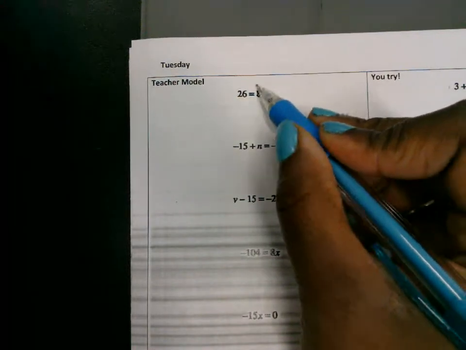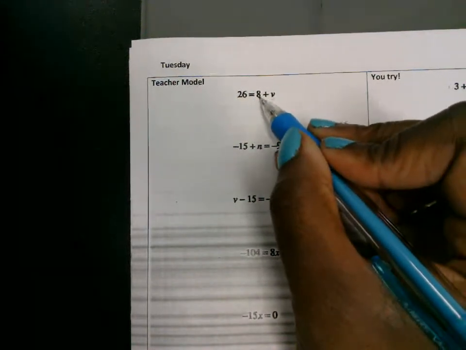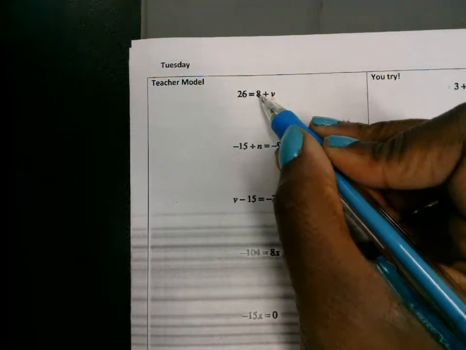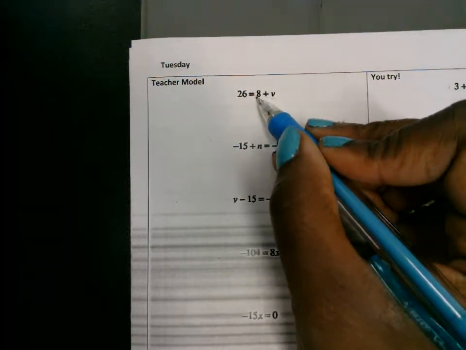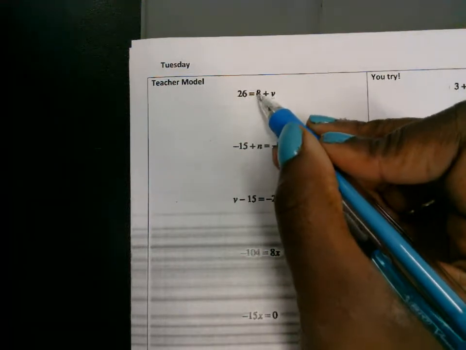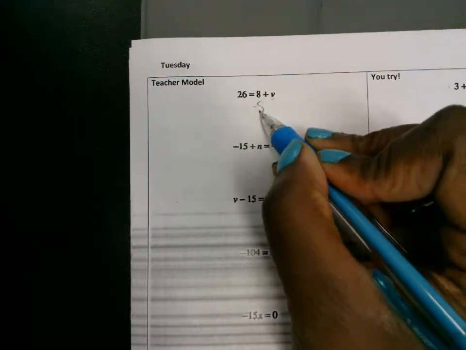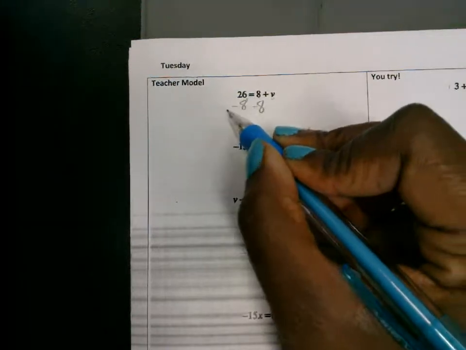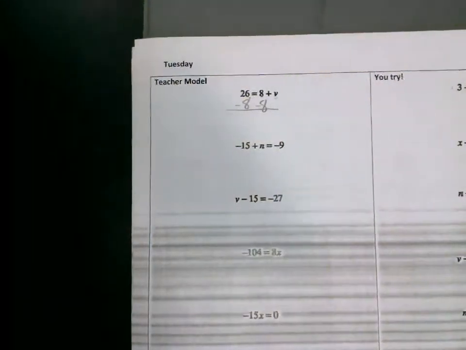In order to get v by itself on this side of the equation, we've got to get rid of this positive 8. It's a positive 8 because you don't see a negative in front of it. The opposite of a positive 8 is a minus or negative 8. So we're going to subtract 8 on both sides to get v by itself, okay?